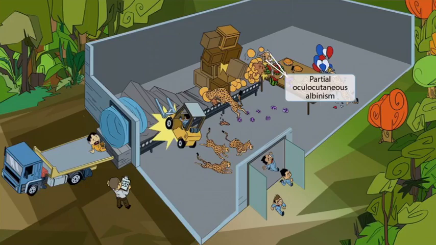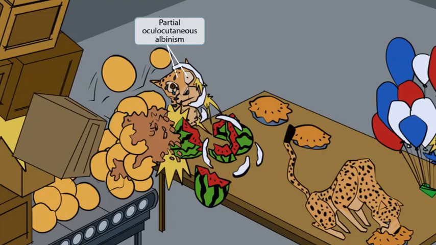Some of the melon contents have exploded onto this nearby cheetah. Let's zoom up to see this better. You can see black seeds and white chunks of melon rind all over the face and eyes of the cheetah. The white rind represents albinism, and the black seeds represent areas with pigment. So these patients have only partial albinism.